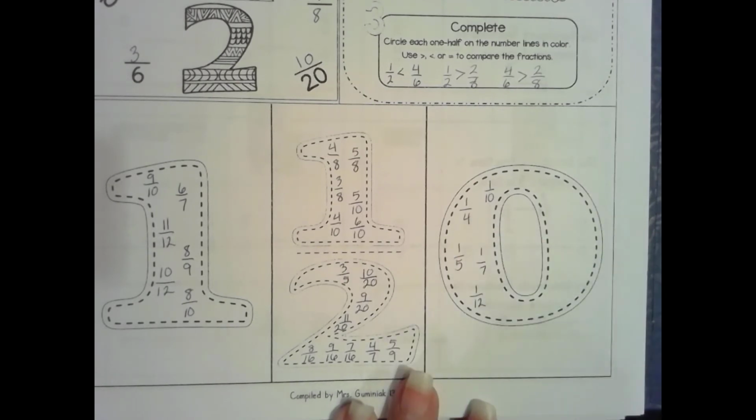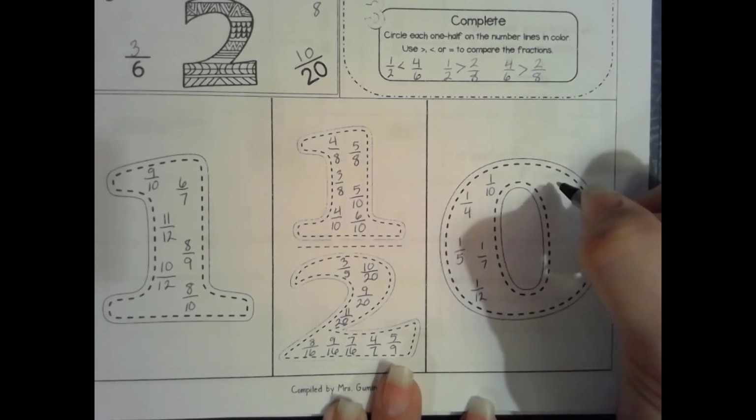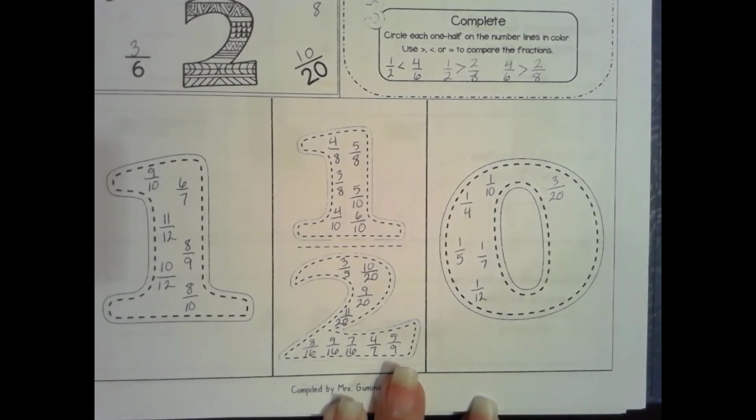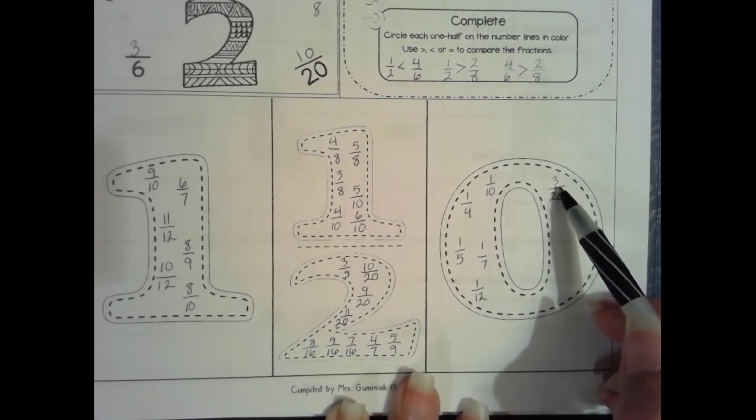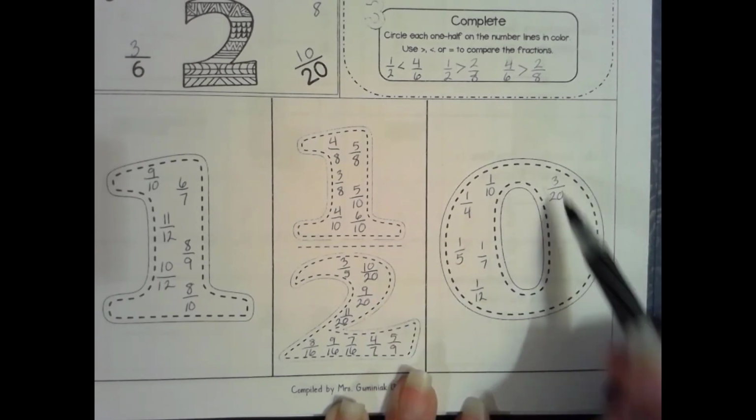But as the denominator gets even larger, you could even say something like 3/20ths, because those pieces are so small. This is much closer to being 0 than it is to being half, that 10/20ths. So that's closer to being 0.